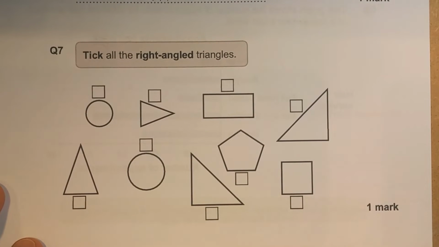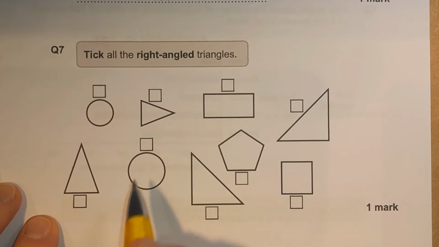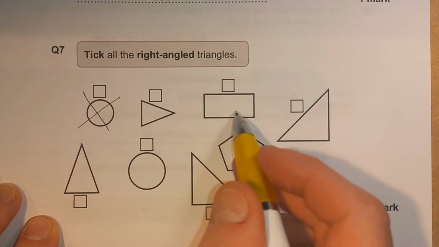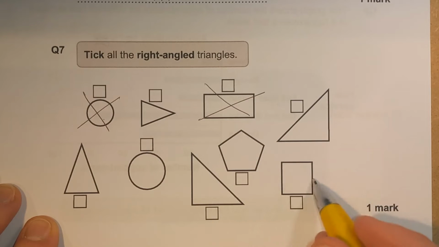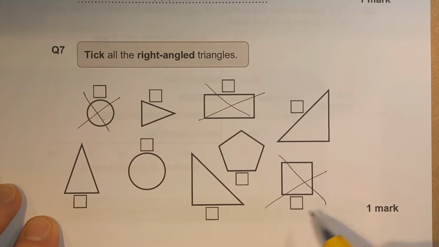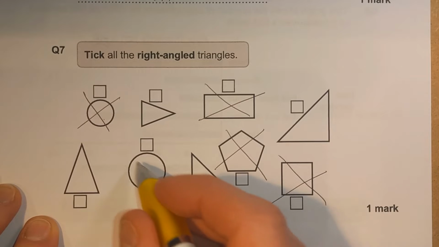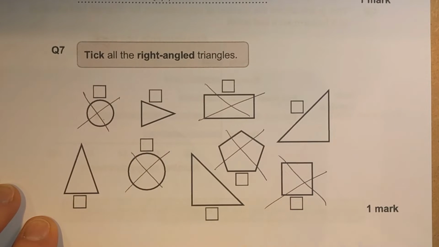Okay, question 7. Tick all the right-angled triangles. Okay, so, well, I know a triangle has got 3 sides. So this one hasn't got 3 sides, so it can't be that. This hasn't got 3 sides. Can't be that. 1, 2, 3, 4, that's not a triangle. That's got 5 sides, that's not a triangle. And that's not a triangle. Okay, so I'm left with only 1, 2, 3 and 4 options.